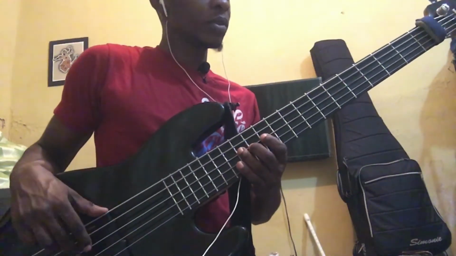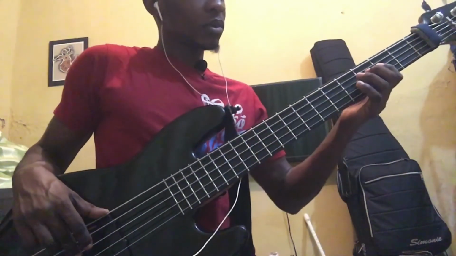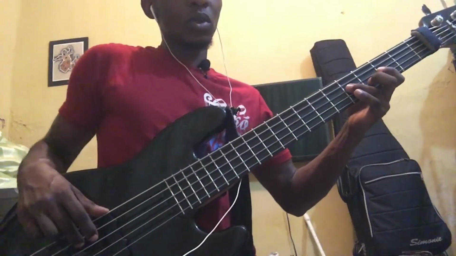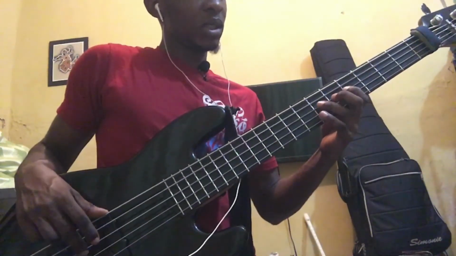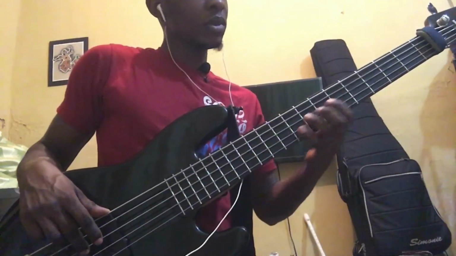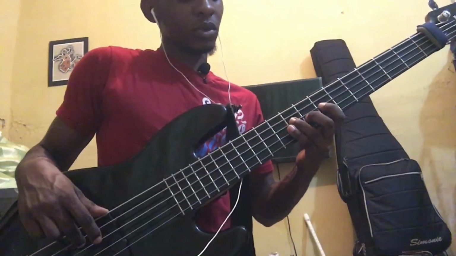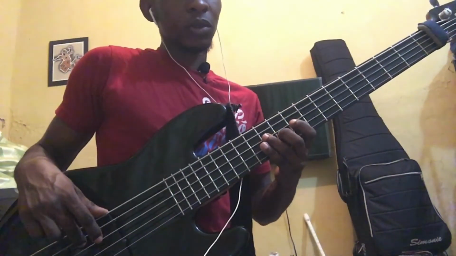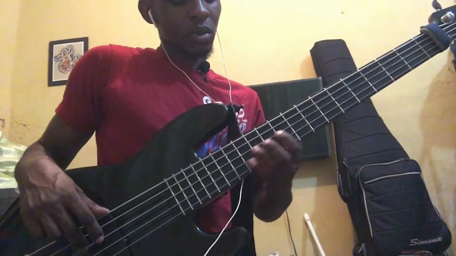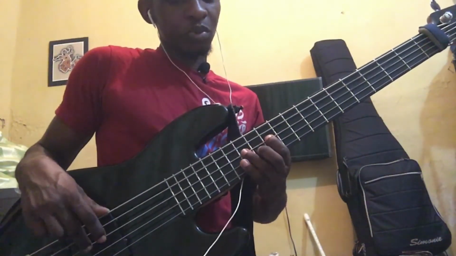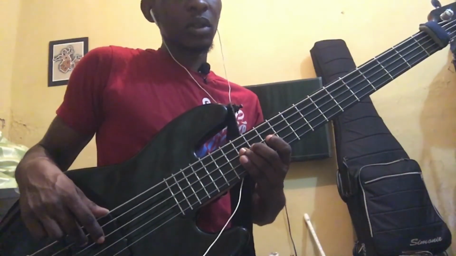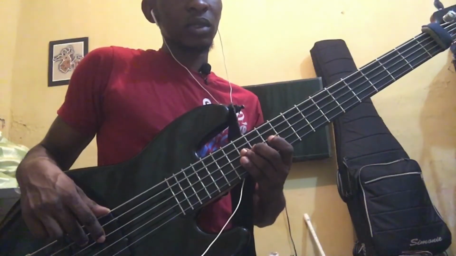Let's do that again for clarity. C to D, 1 tone, D to E, 2 tones, E to F sharp 3 tones, F sharp to A flat 4 tones, A flat to B flat 5 tones makes up the dominant 7th interval.